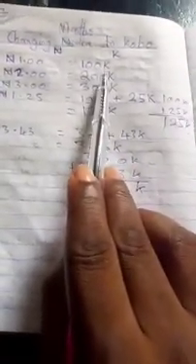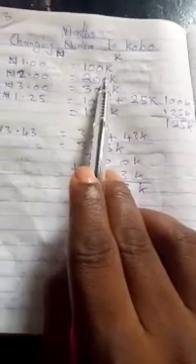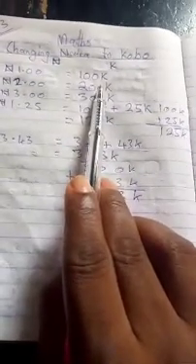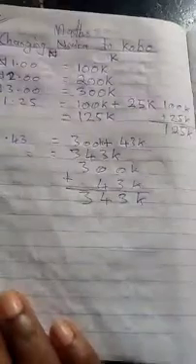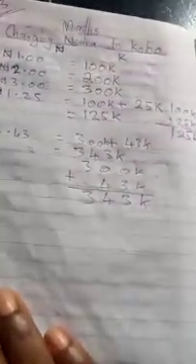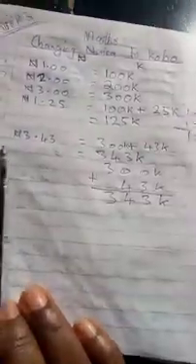Don't forget to write your Kobo when you are changing to Kobo, because if you use the Naira symbol instead of the Kobo, you have gotten it wrong. So these are the ways you change your Naira to Kobo. So carry out your assignment. Good luck.